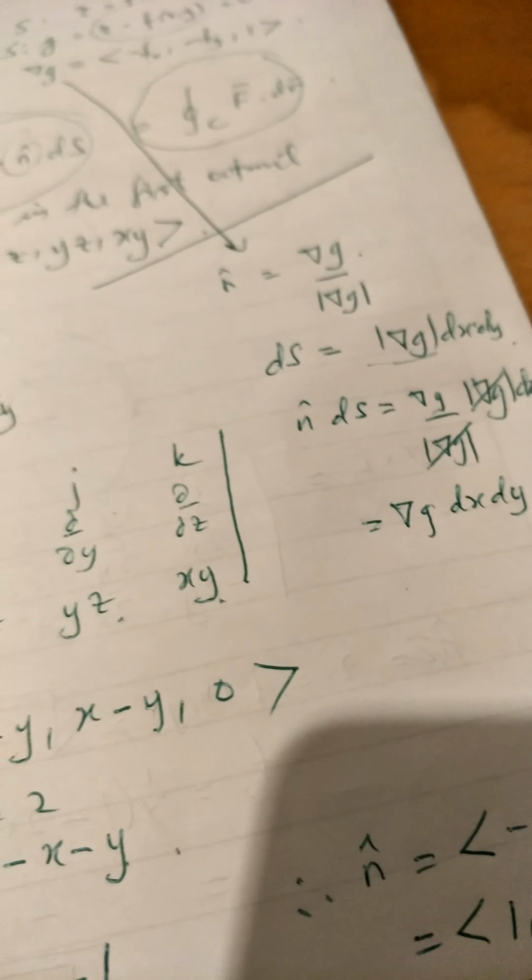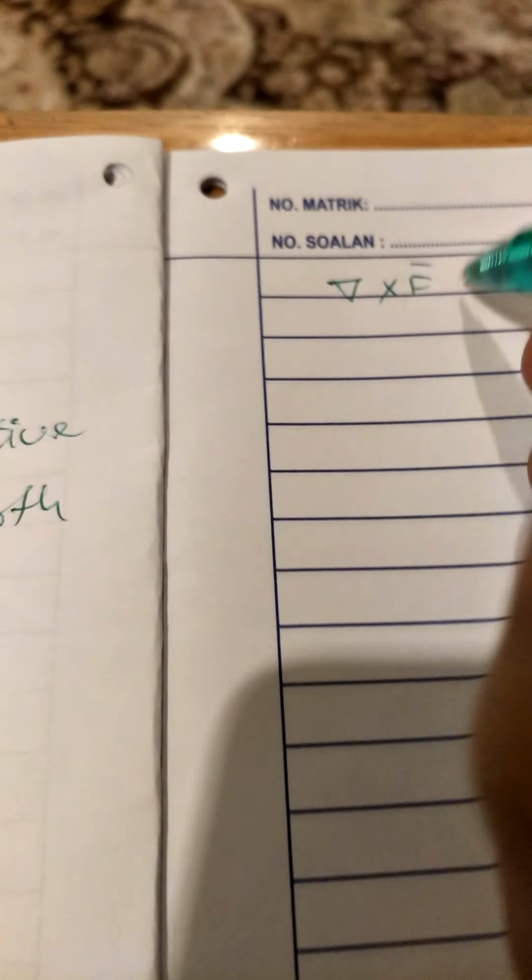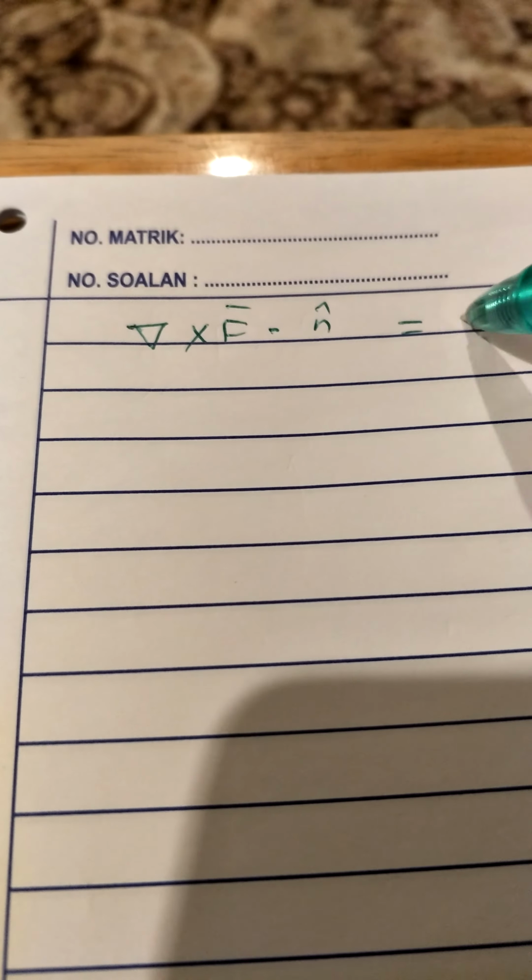Therefore del cross f dot n: del cross f we already obtained, which is x minus y, and 0, dot our n which is 1, 1, 1.